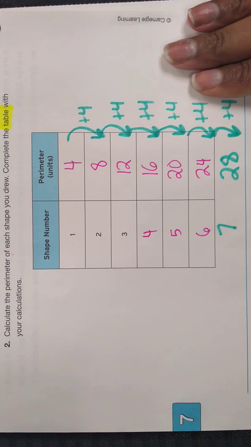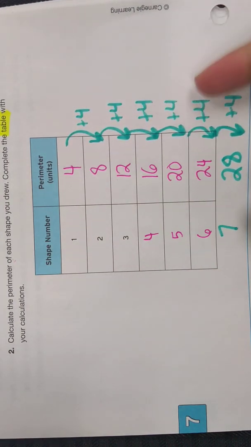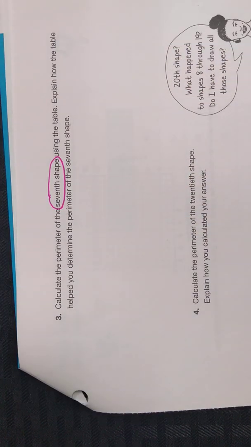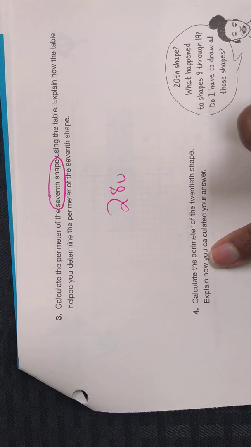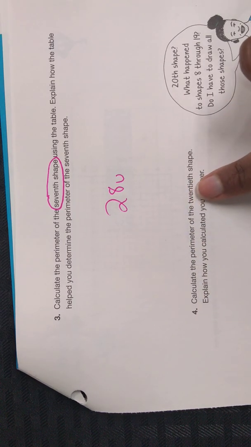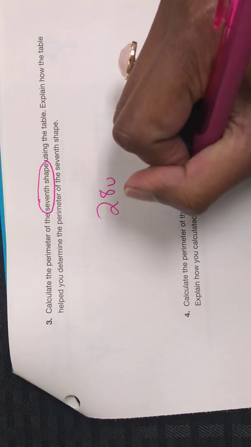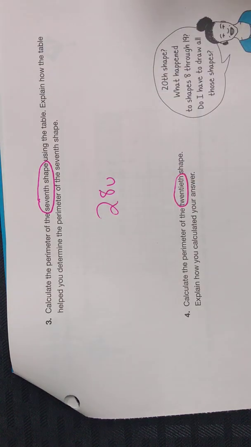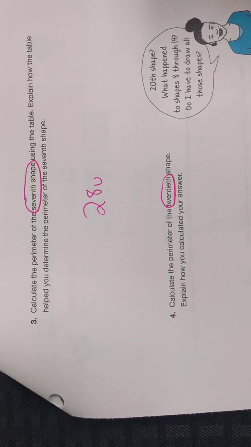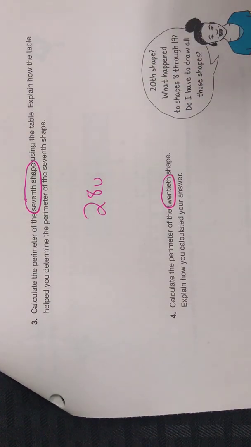Good. I'm not going to say it because I'm sure you figured it out, but check this out. Now they're asking for, let me go ahead and fill in my answer. The answer I got was 28 units. Number 4, calculate the perimeter. You ready? The 20th shape. Oh my. Think about that pattern you just used.